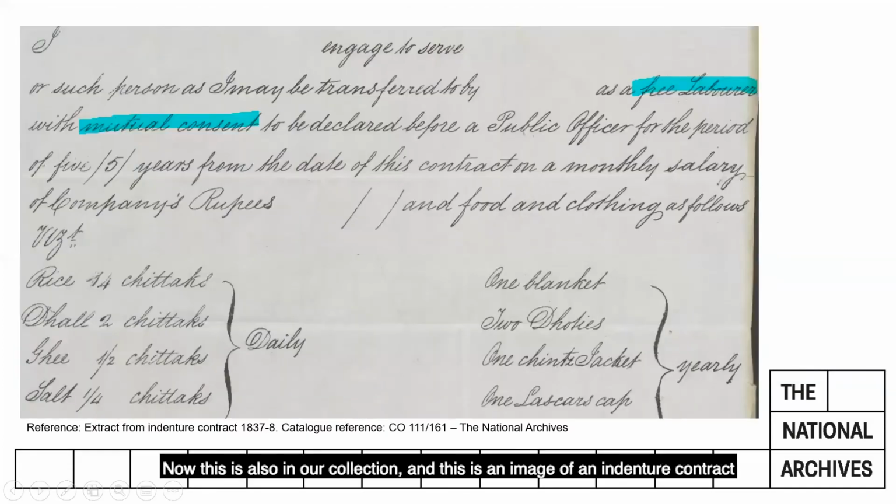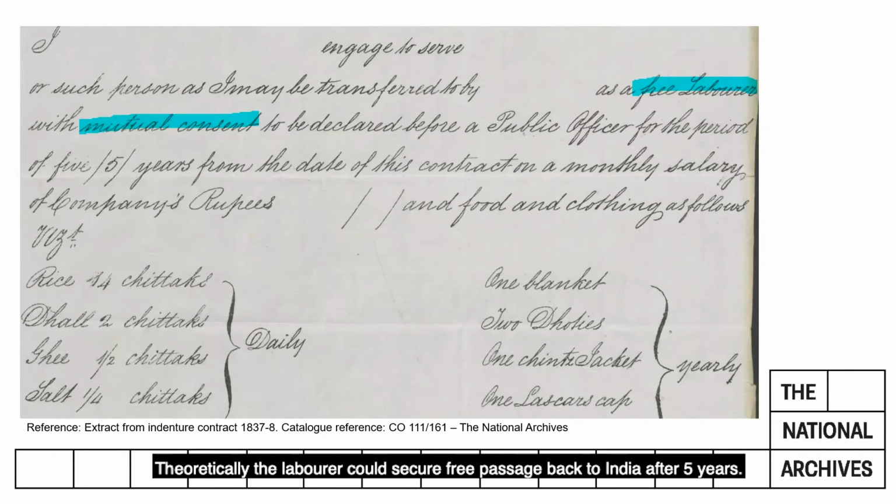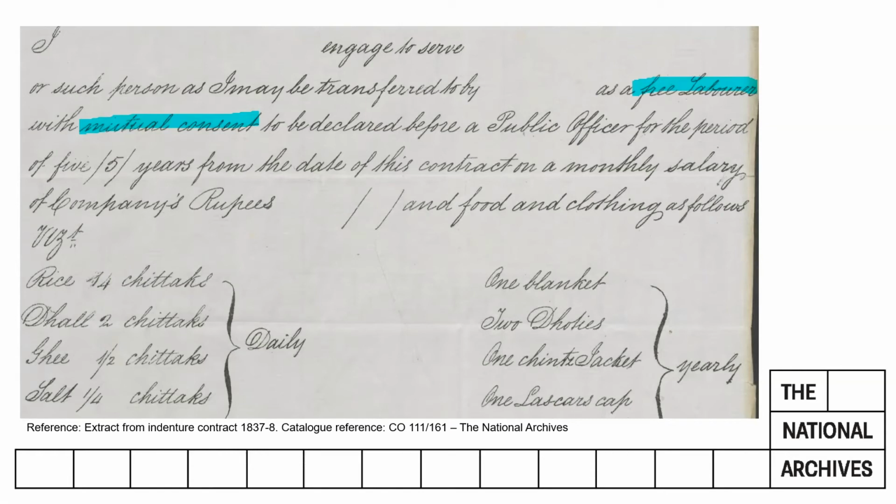Now, this is also in our collection, and this is an image of an indenture contract, illustrating in some ways the bureaucratic nature of the recruitment. This contract was agreed to by an Indian laborer. The laborer was agreeing to work for a plantation owner for a period of 5 years as free laborer. So that's also highlighted in the slide. And with mutual consent, again, it's highlighted, in return for accommodation, food, and medical attention. Theoretically, the laborer could secure free passage back to India after 5 years. The contract was in both English and a native language of the laborer. It was also witnessed by the Chief of Police in Calcutta.